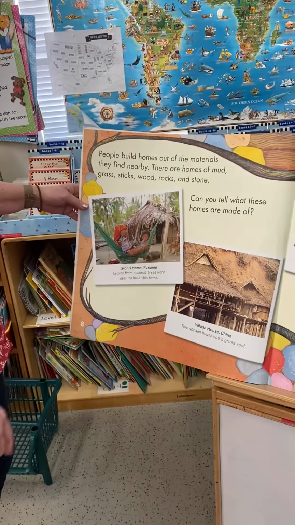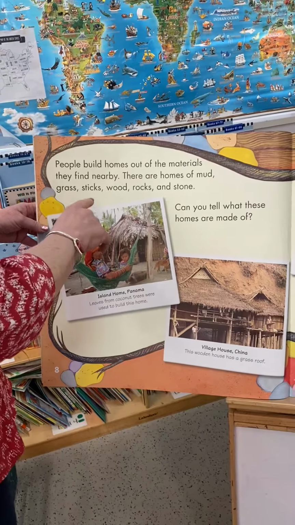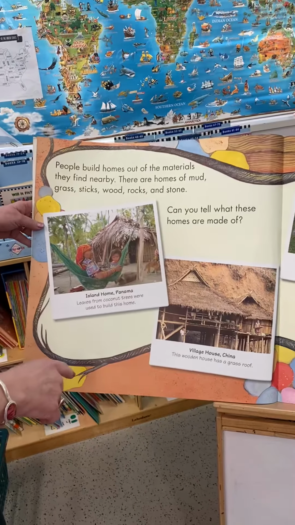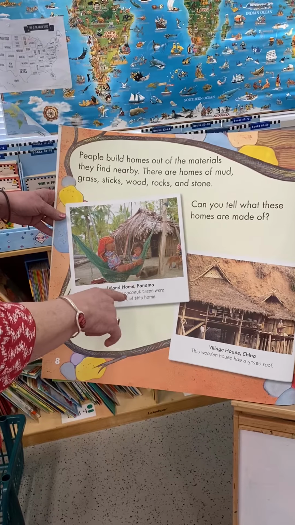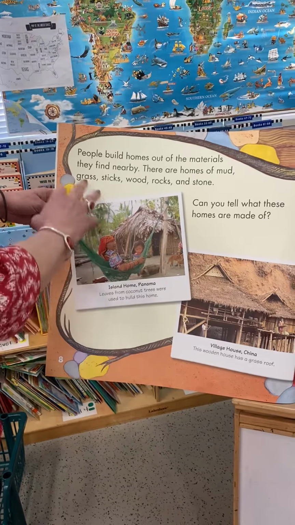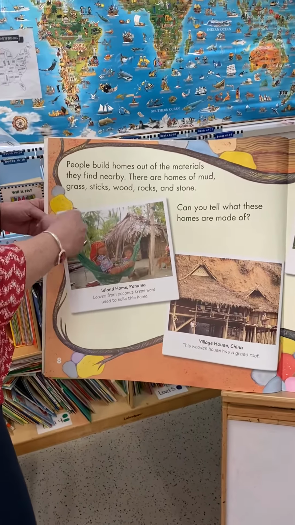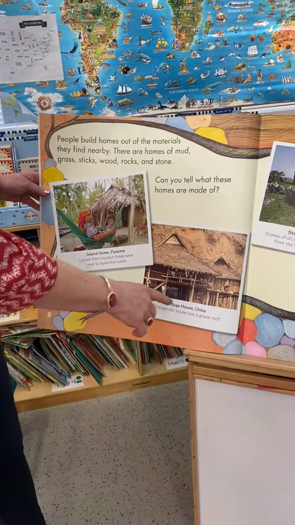People build homes out of the materials they find nearby. There are homes of mud, grass, sticks, wood, rocks, and stone. Can you tell what these homes are made of? This is a home in Panama, and its leaves are from coconut trees that were used to build this home. So in Panama, they have a lot of coconut trees, so they use their resources, and that's good for their house.